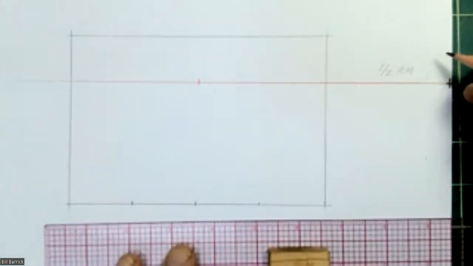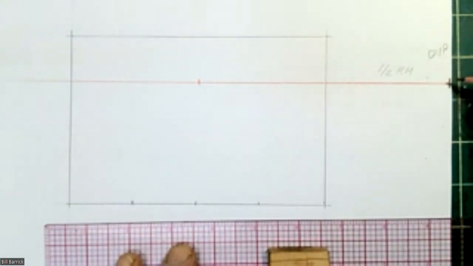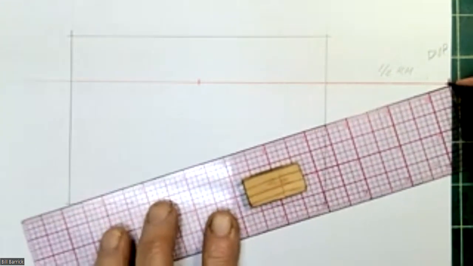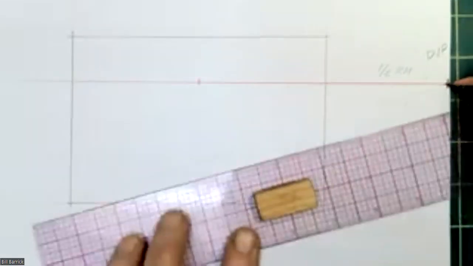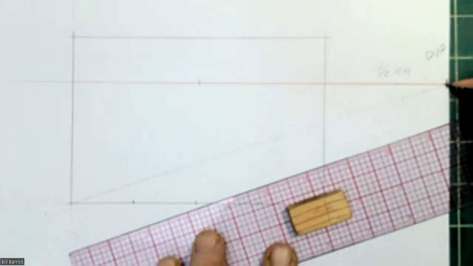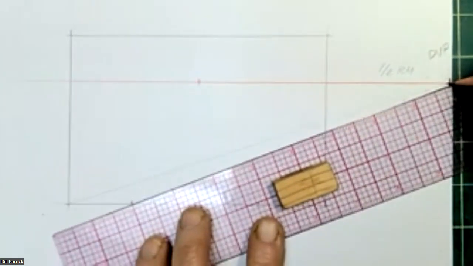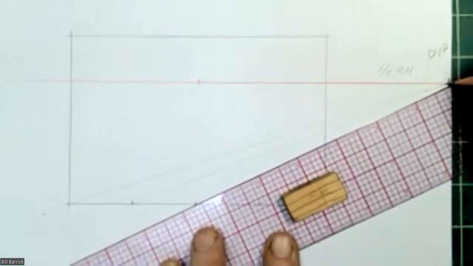This is called the diagonal vanishing point, and you'll see why in a second. I'm going to draw light lines through each of those points. I'm going to make these a little darker so that you can see them. Yeah, you can see it all right. Each of those points that you marked out on the floor line from that diagonal vanishing point.